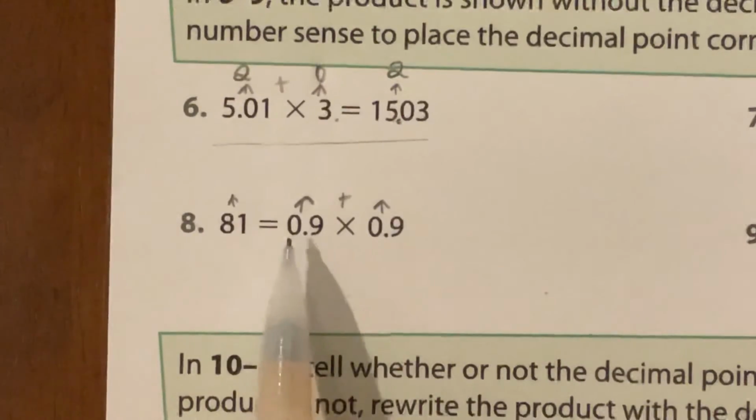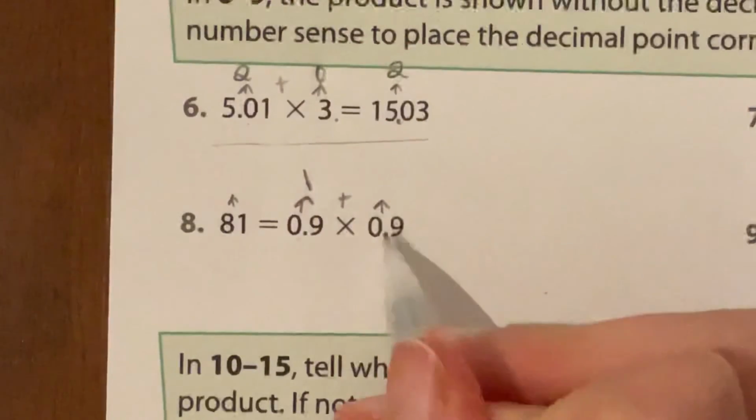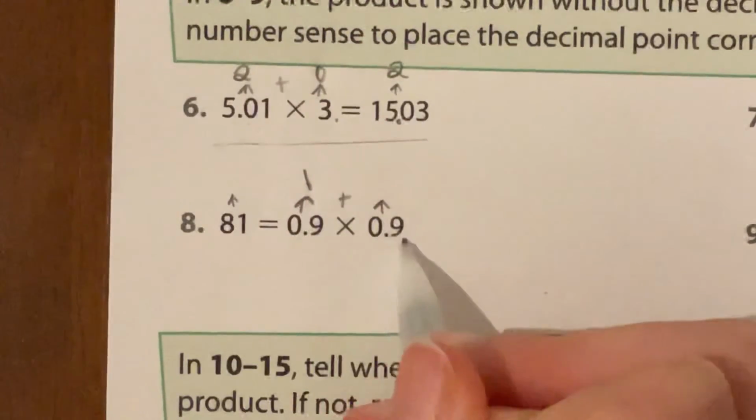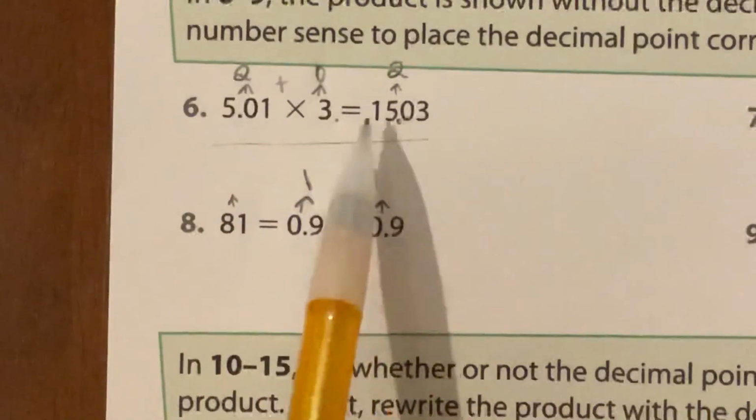So how many digits are to the right of the decimal point here? 1. How many digits are to the right here? 1. I'm gonna go backwards instead of this normal way.